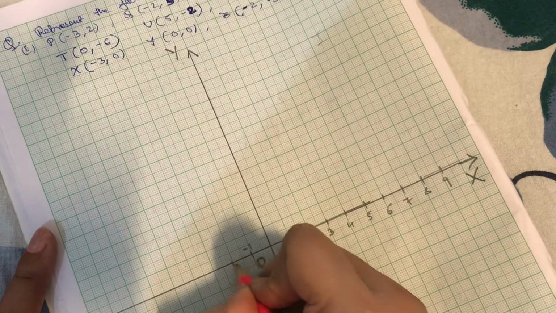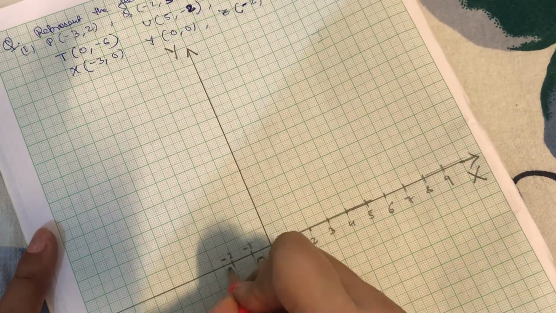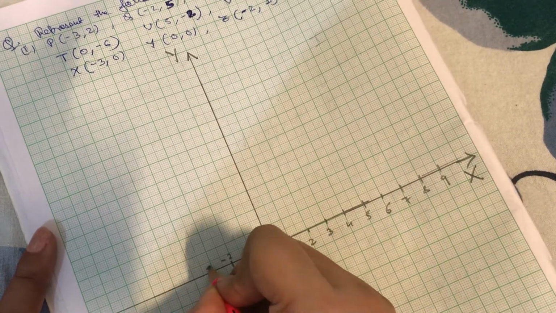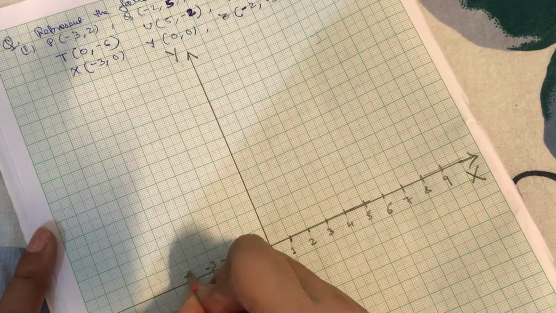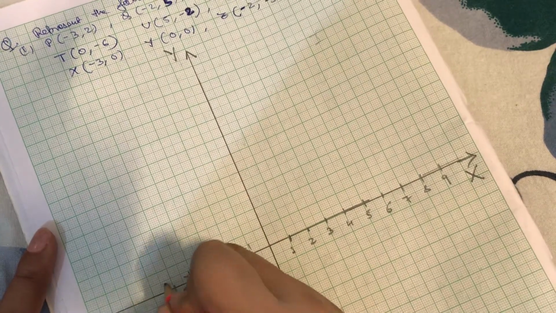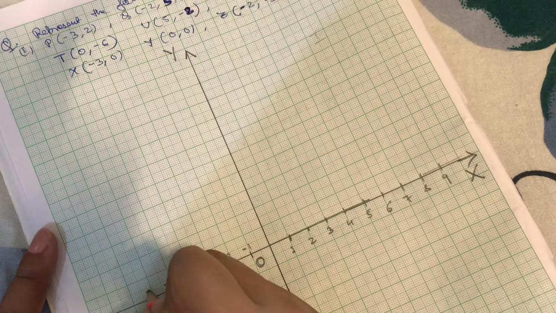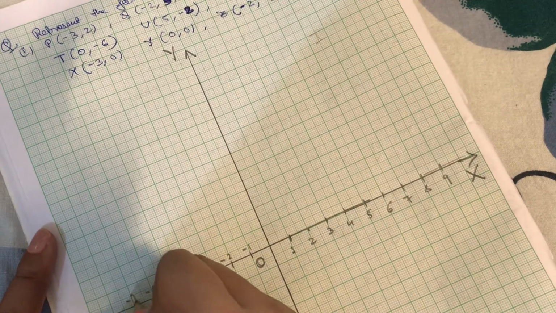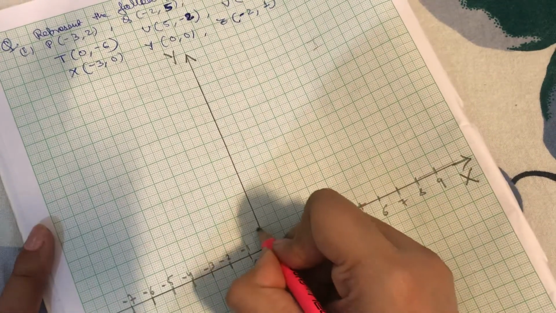Then -1, -2, -3, -4, -5, -6, -7. Similarly, I'll mark the negative also.